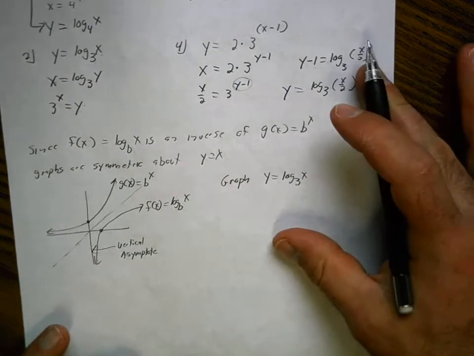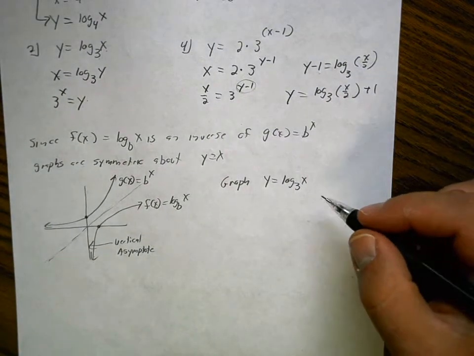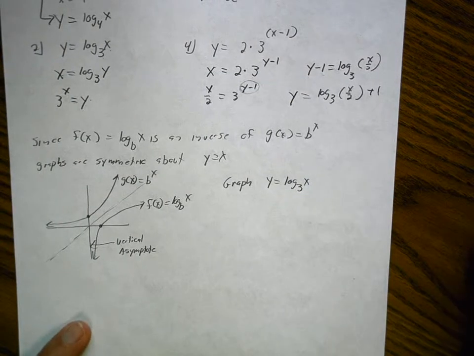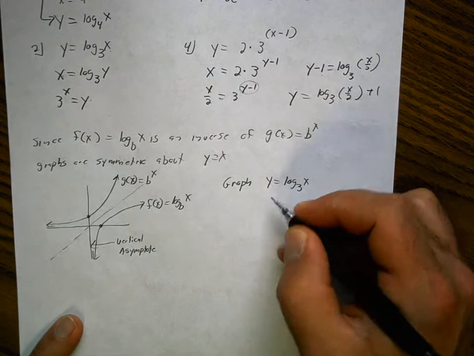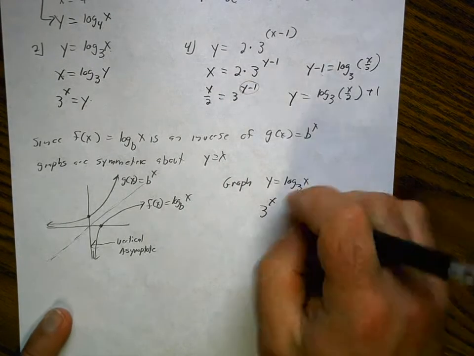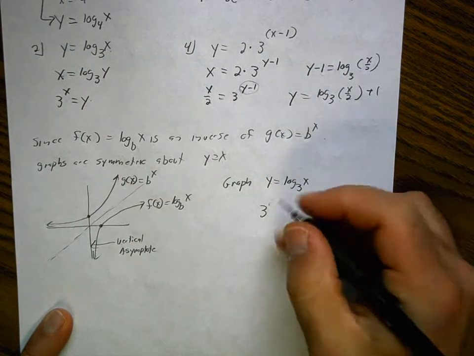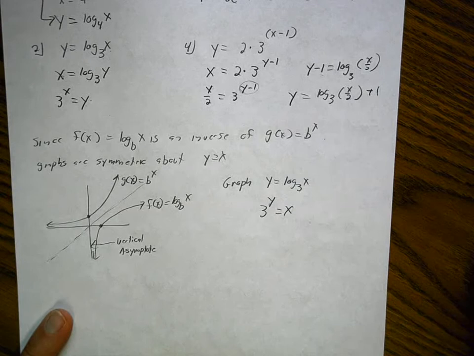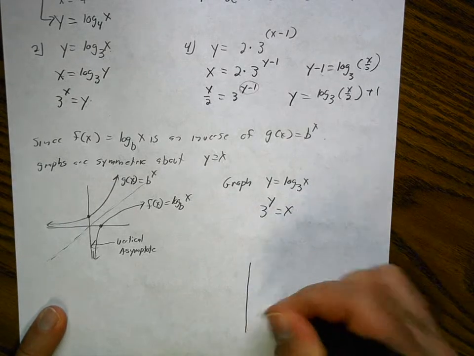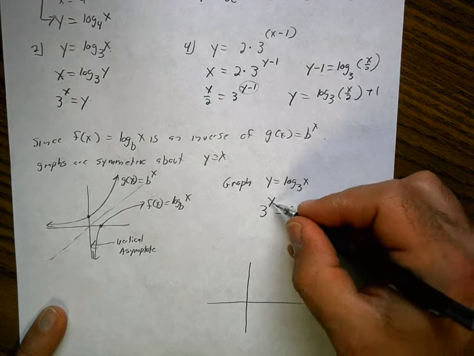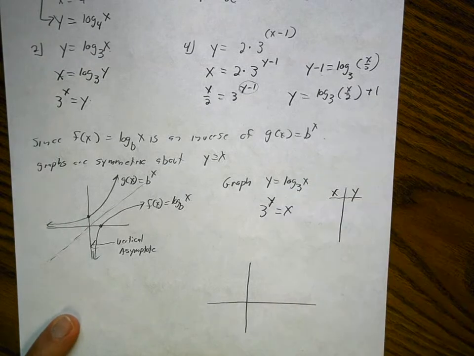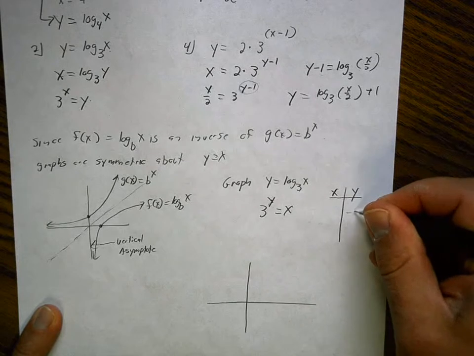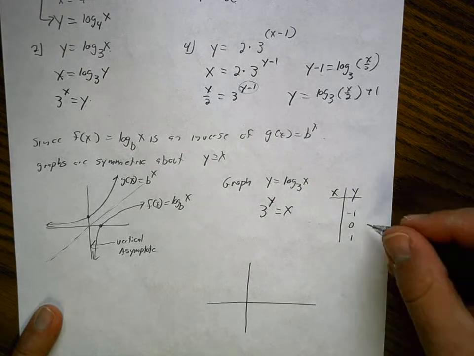Okay, so how are we going to graph this? Well, the easiest way to graph these, I believe, is to put them in exponential form. So I'm going to change this equation into exponential form. So it's going to be 3 to the y equals x. Okay, and then I'm going to graph that by setting up a table. But here's the trick. I'm going to plug values in for y to get x. Okay, so let's plug -1, 0, and 1 in there for y.